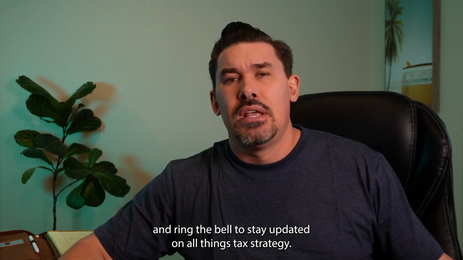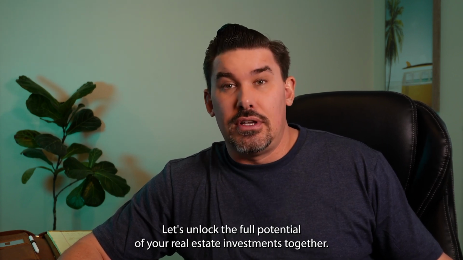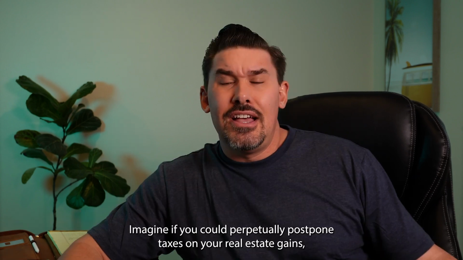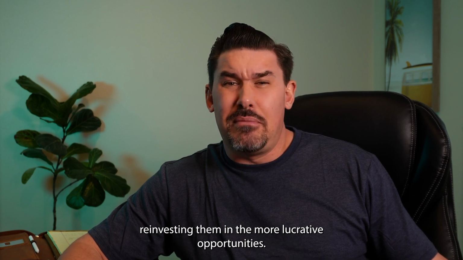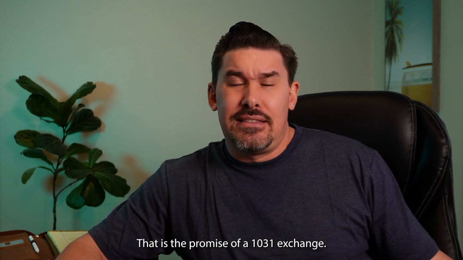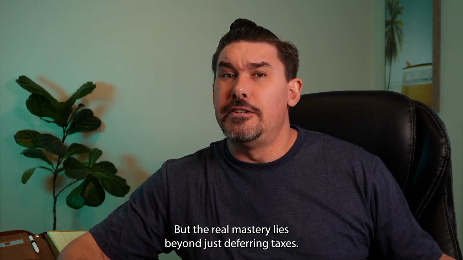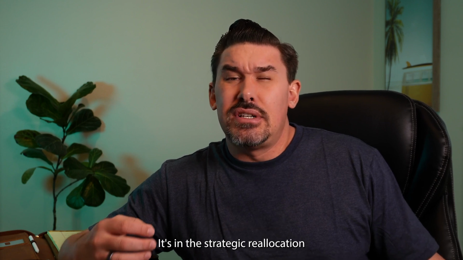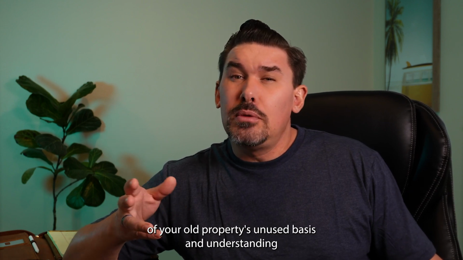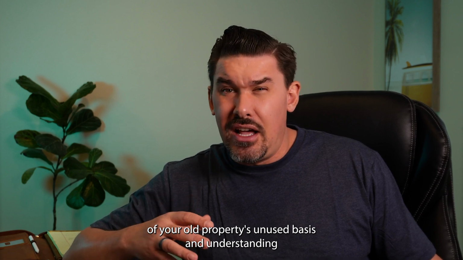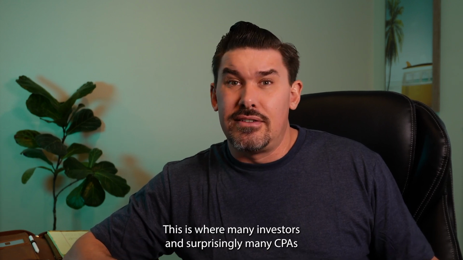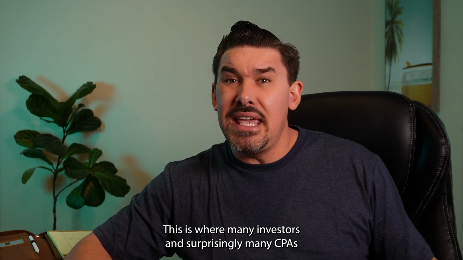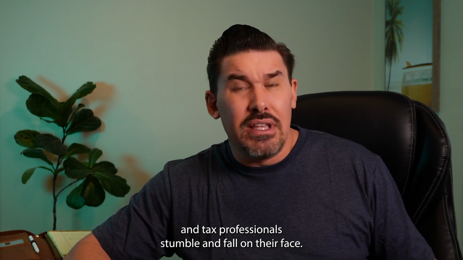Let's unlock the full potential of your real estate investments together. Imagine if you could perpetually postpone taxes on your real estate gains, reinvesting them into more lucrative opportunities. That is the promise of a 1031 exchange. But the real mastery lies beyond just deferring taxes. It's in the strategic reallocation of your old property's unused basis and understanding the intricacies of its depreciation opportunities. This is where many investors, and surprisingly many CPAs and tax professionals, stumble and fall on their face.